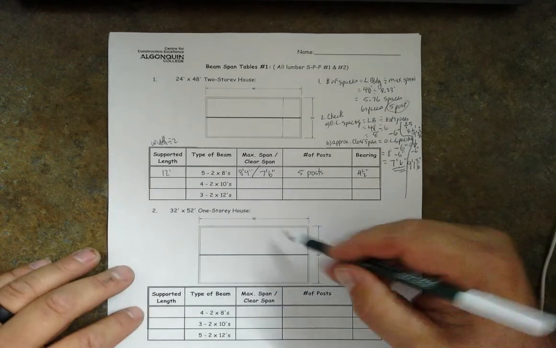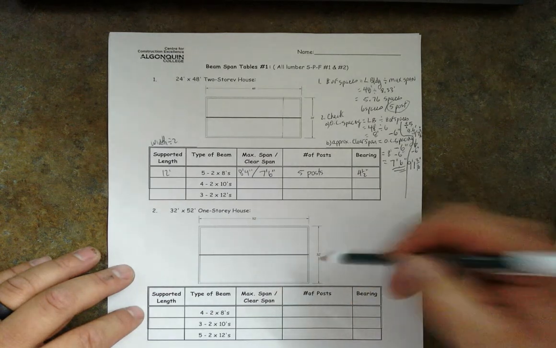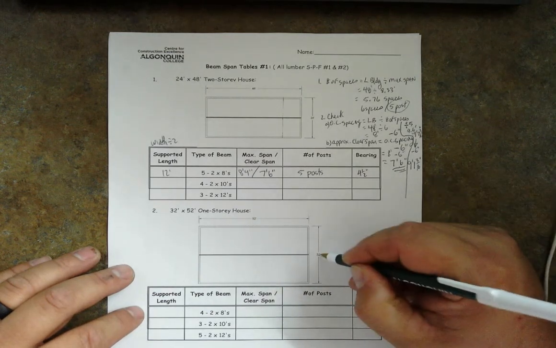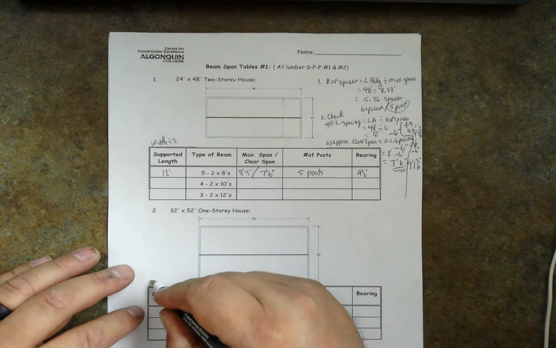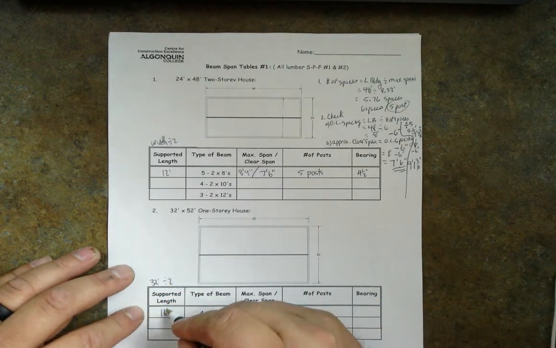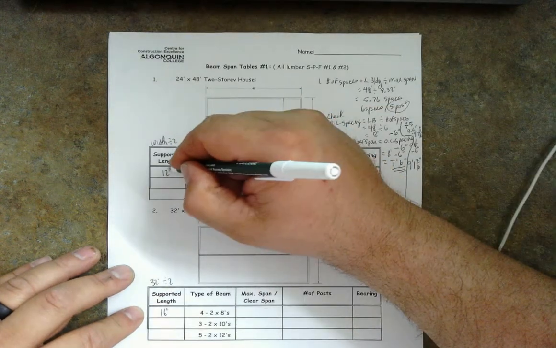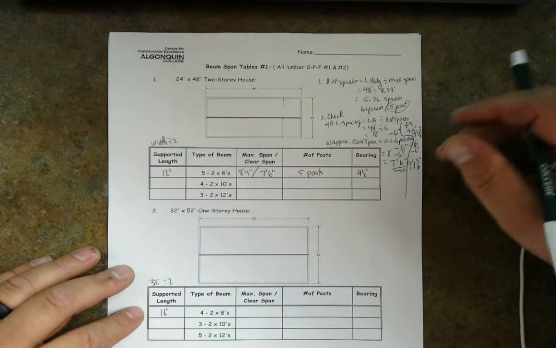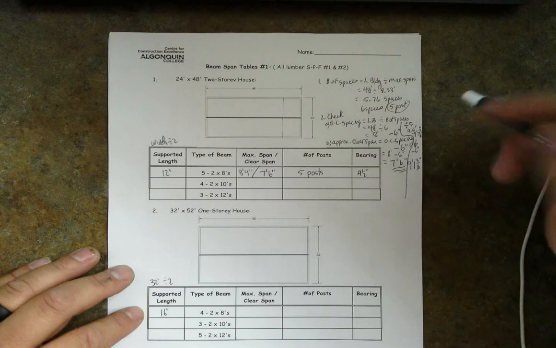So if we come down to the bottom, we're now dealing with a building that's 52 feet by 32. So our supported length is coming off of the 32. Right, so if we go 32 feet divided by 2, we end up with 16 feet. So don't forget your units there. There's a lot of people on assignments miss units. Make sure you write those down.